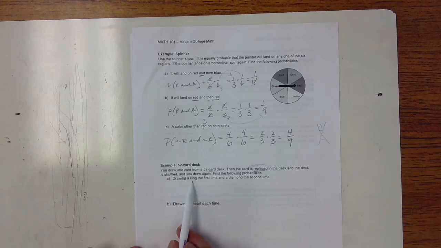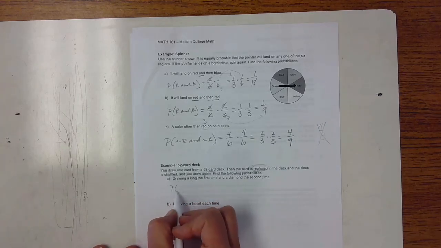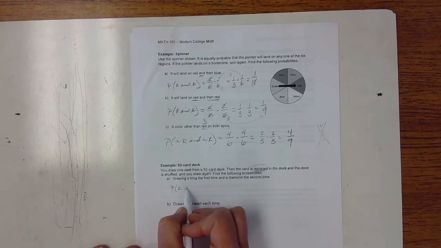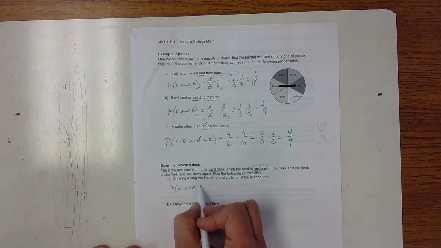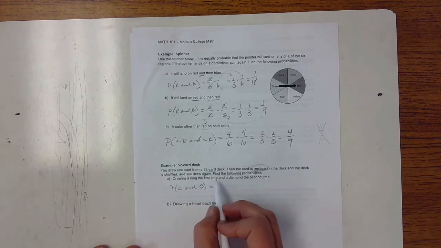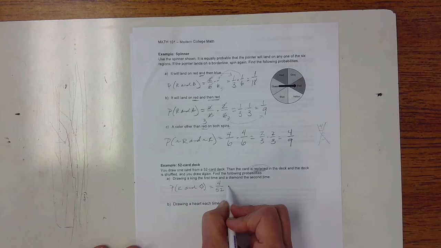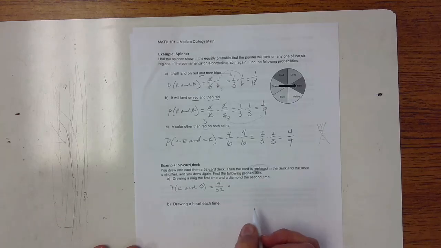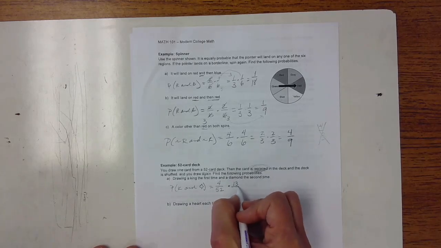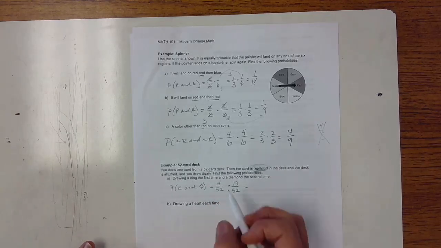If you draw a king the first time, and then a diamond the second time. So in this case, we're going to start off with the probability of a king. There are 4 kings in my deck out of 52 cards, so 4 out of 52. And then I'm going to multiply the probability of getting a diamond, which is 13 out of 52.